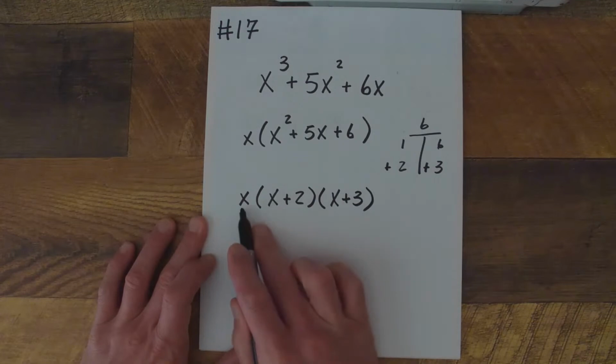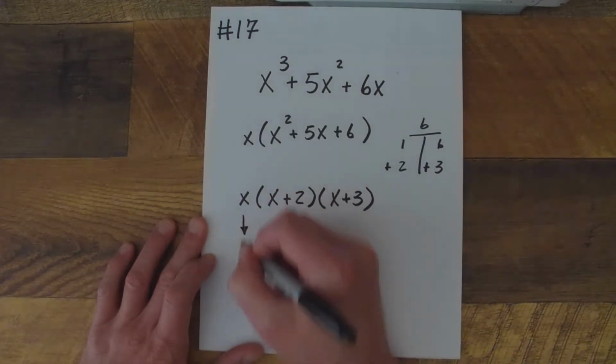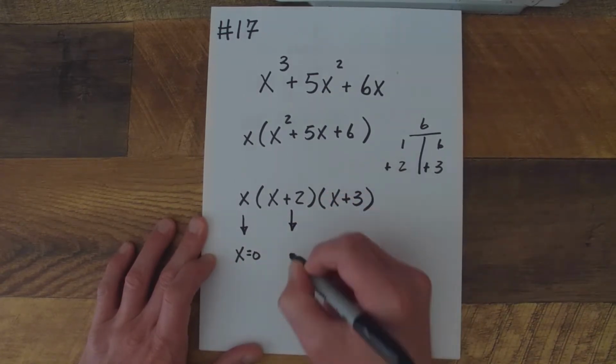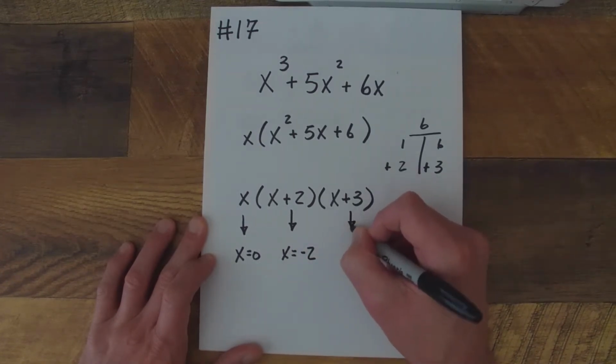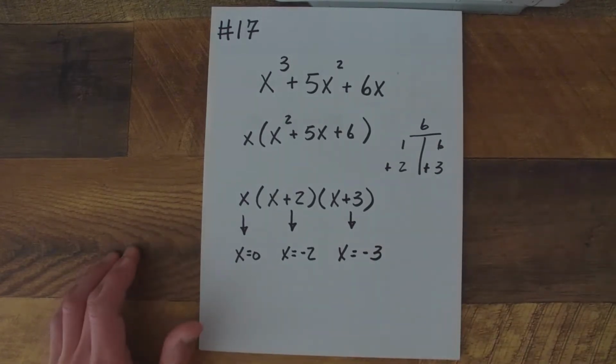Okay, now all of these are factors. If we set them all equal to 0, starting with this one, we'd get x equals 0. Set them equal to 0 and solve, that is. x equals -2. x equals -3. Those are your answers for this problem.